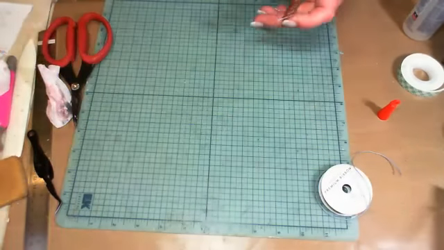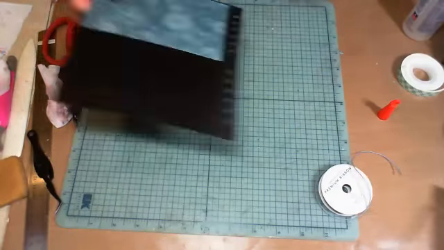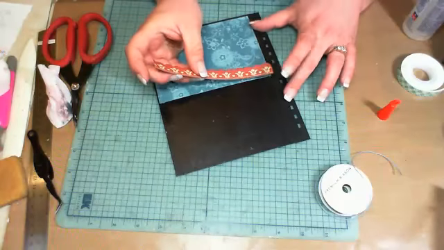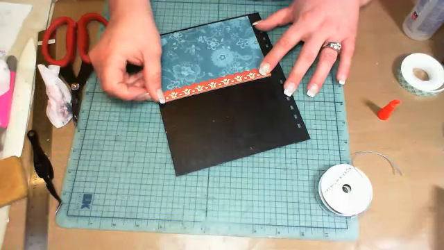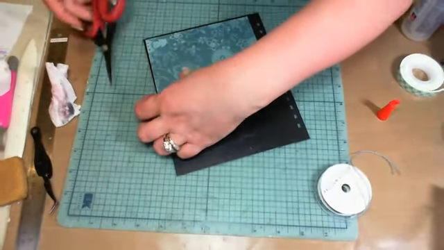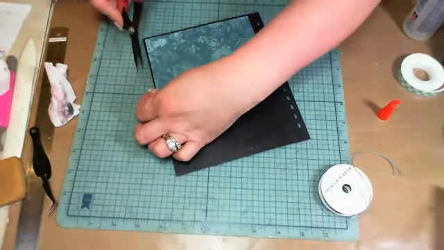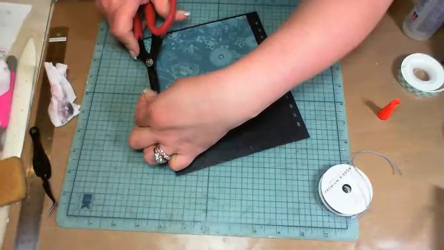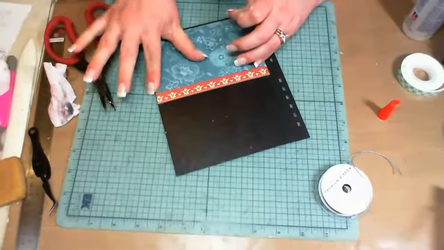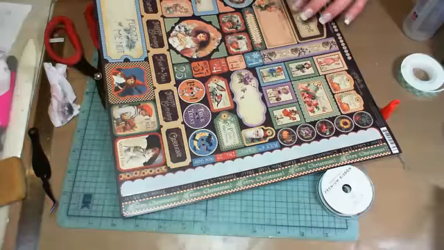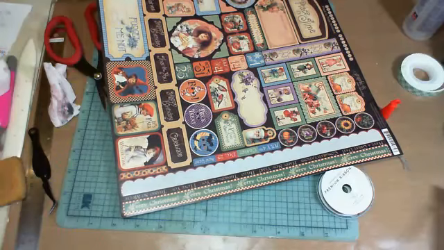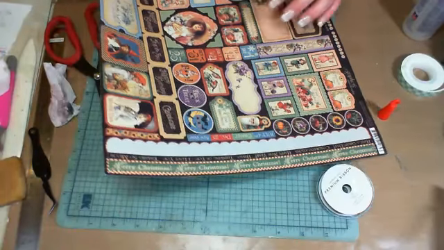And then I used the other one on the other pocket. I like symmetry too. There we go. I also used these stickers on some of my interior pages, and I used some on my envelopes.